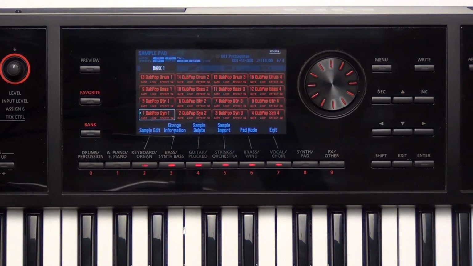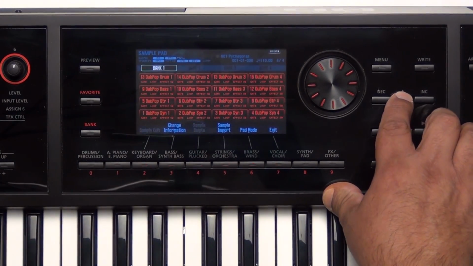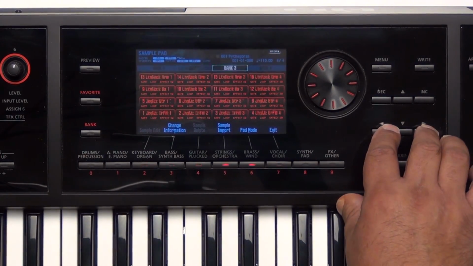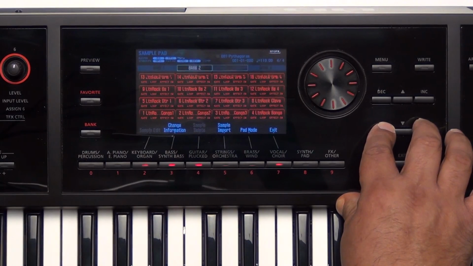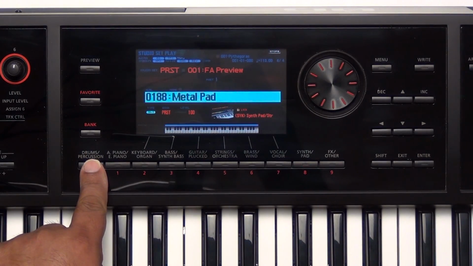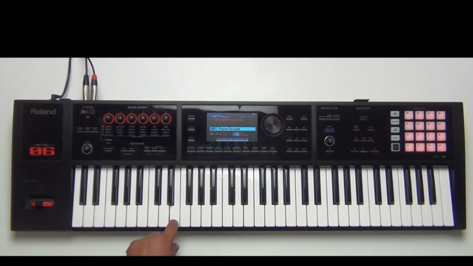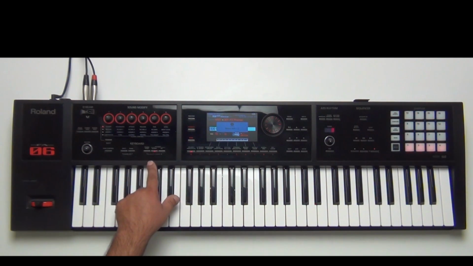Now inside the FA we have 4 banks we can go to. So I'll go ahead and use my cursor button and go up, and you see bank 1, bank 2, bank 3, and bank 4. Now inside the FA there already comes some preset samples, but you can go ahead and use whatever you want. I'm going to go ahead and go to my drums, and I'm going to choose power session. I just selected it. And I'll go ahead and put my octave down.